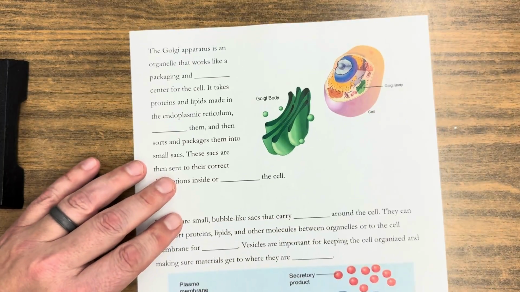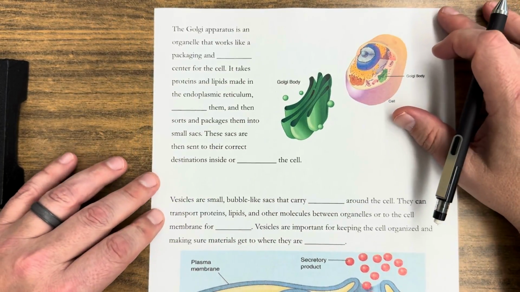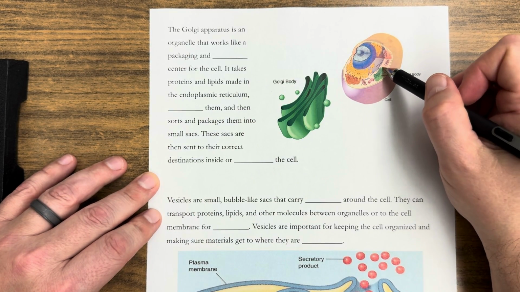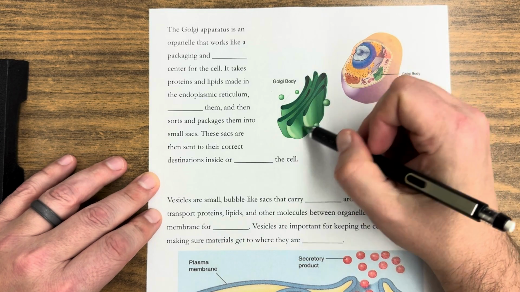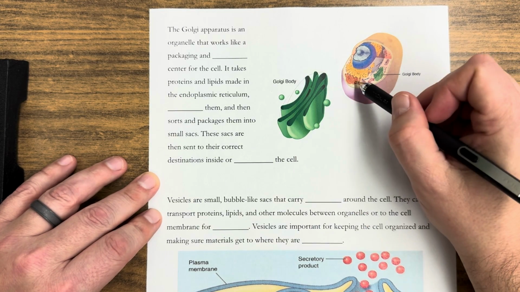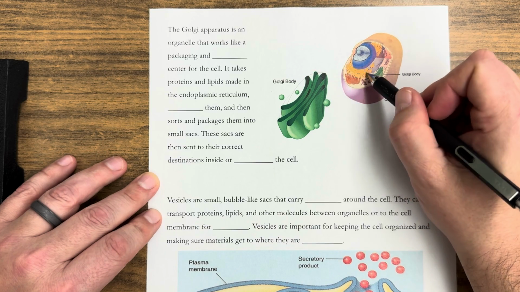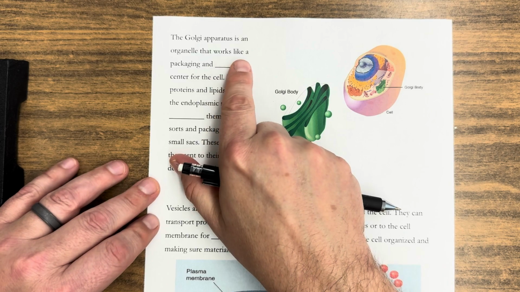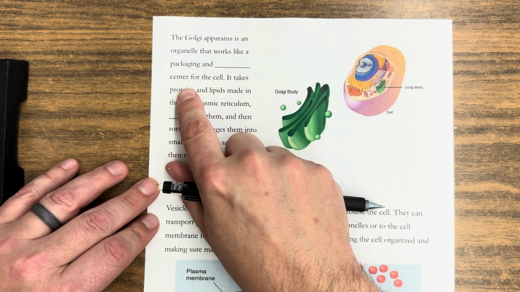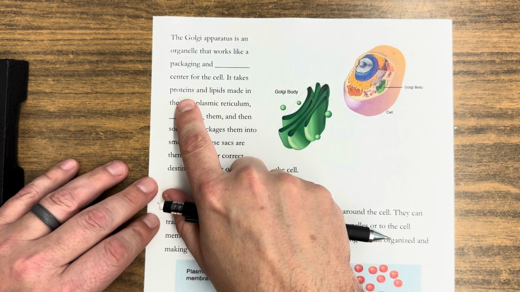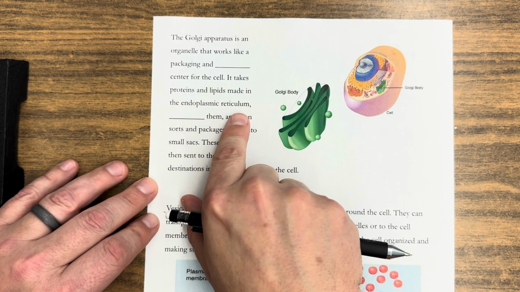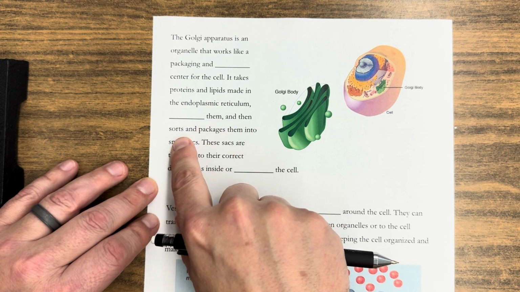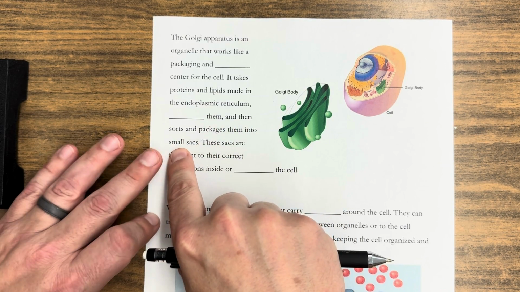All right, so just a couple more here. The Golgi apparatus. So in this image, we see over here in green, the Golgi kind of looks like this folded area of the endoplasmic reticulum. The Golgi apparatus is an organelle that works like a packaging and shipping center for the cell. It takes proteins and lipids made in the endoplasmic reticulum, modifies them, and then sorts and packages them into small sacs.